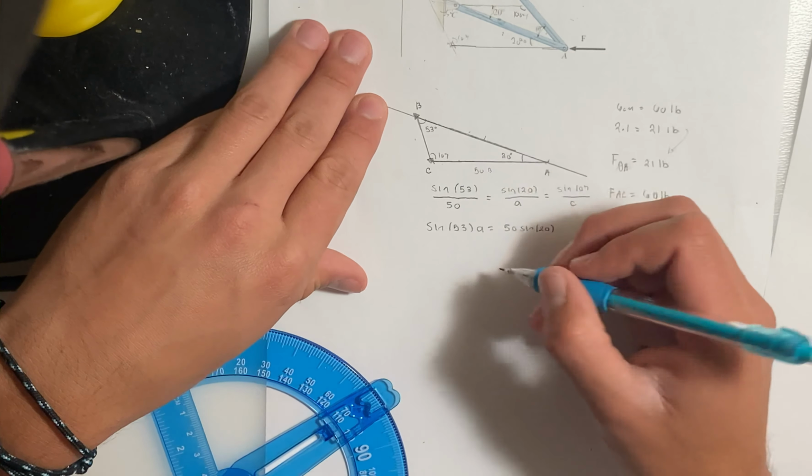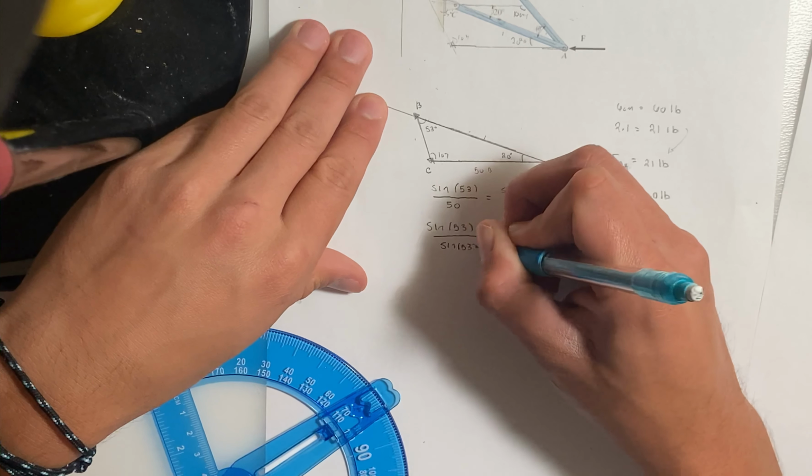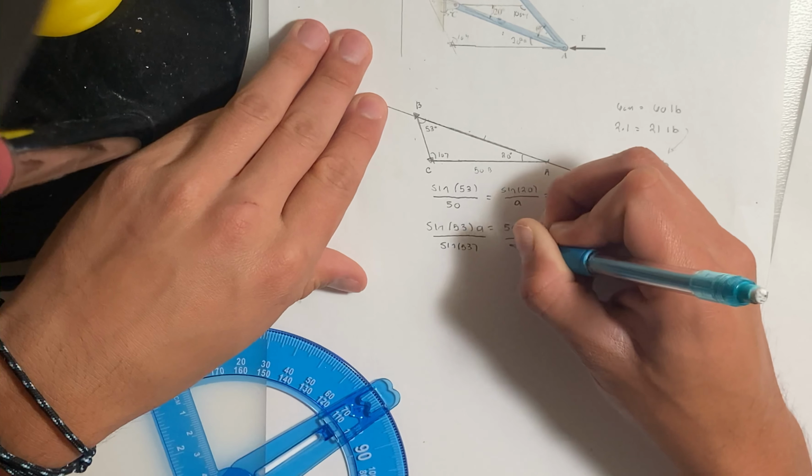We're going to divide by the sine of 53 on both sides.